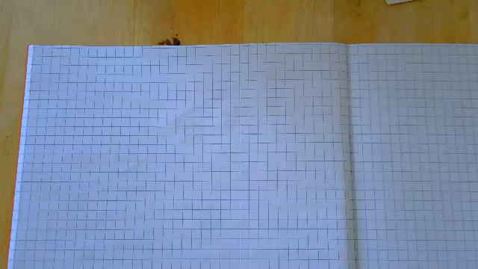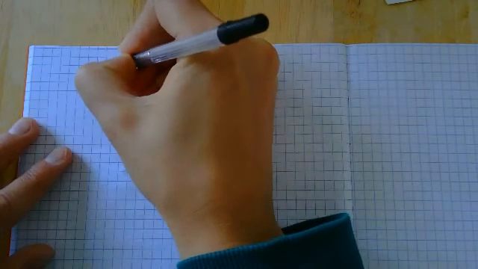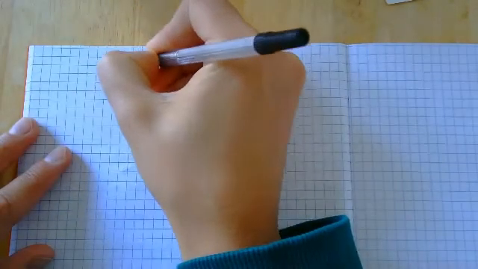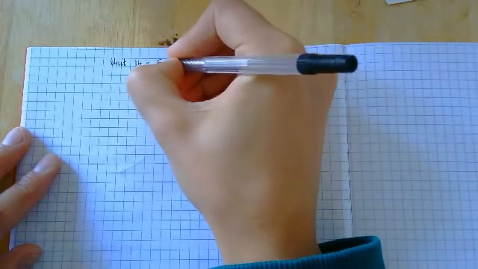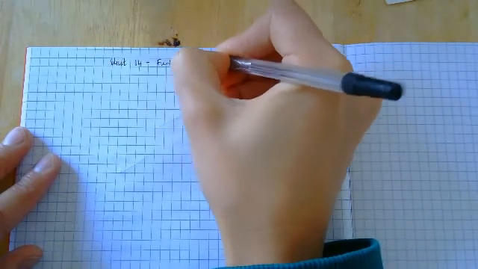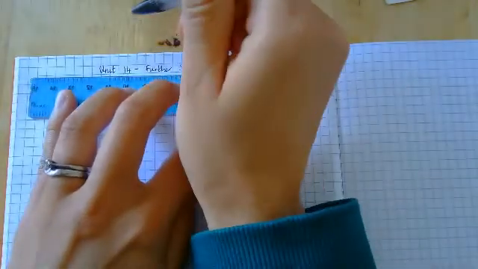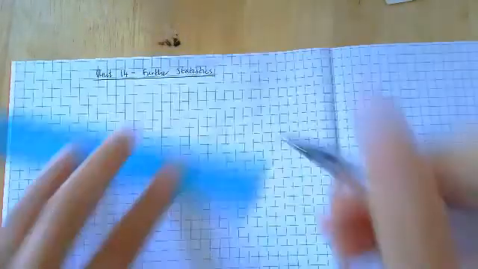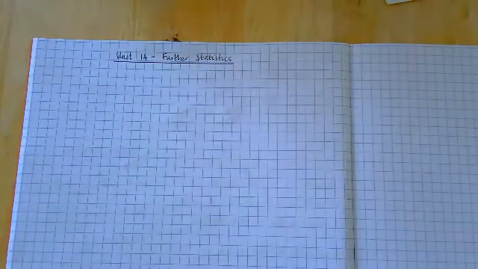This week we're moving on to the next chapter or unit, which is Unit 14. For those of you who like to keep your contents pages up to date, this is called Further Statistics. Hopefully you should find that it's a nice break from the trigonometry that we've been doing. Hopefully you'll have seen these things before, then it's just a case of looking at them and revising them.